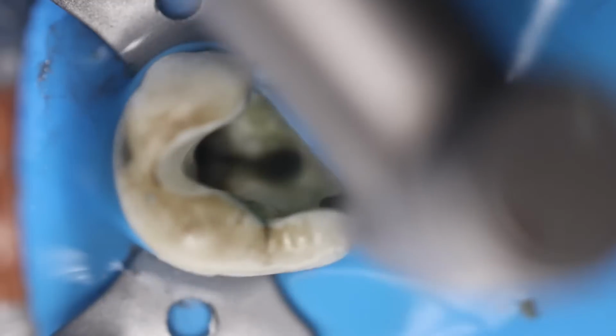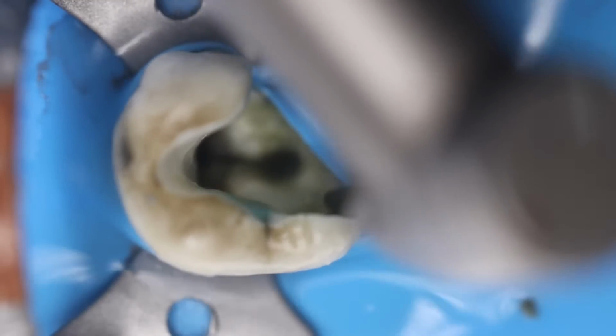I am moving it onto the pulpal floor as you can see over here, simultaneously moving it onto the wall to remove any of the weakened tooth or the carious structure. Now you can just give a slight bevel when you have attained a sound tooth structure.